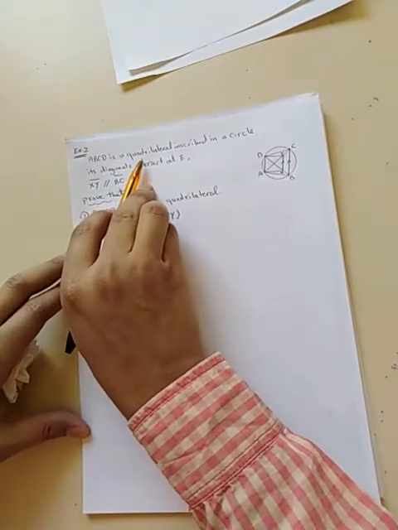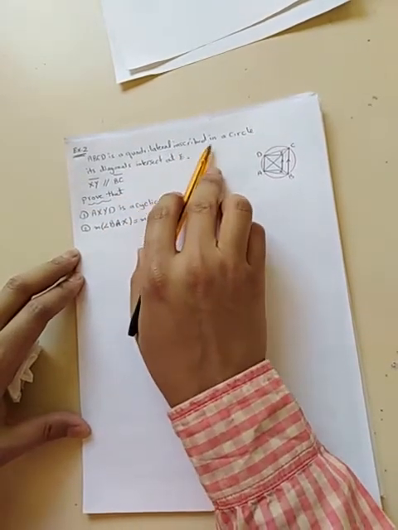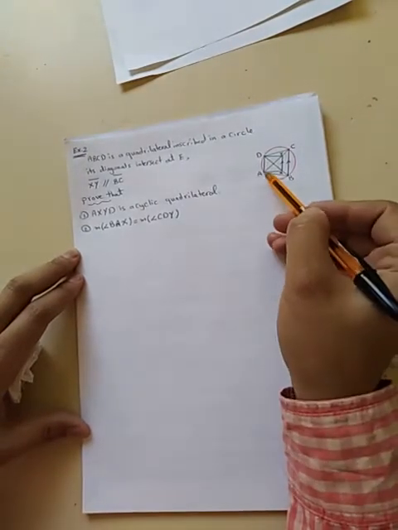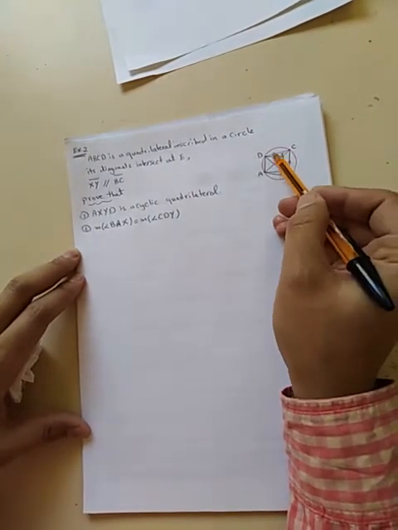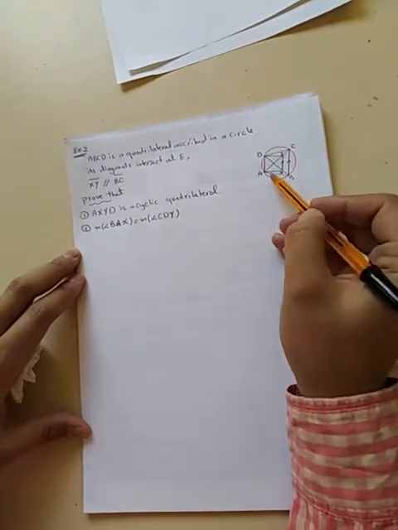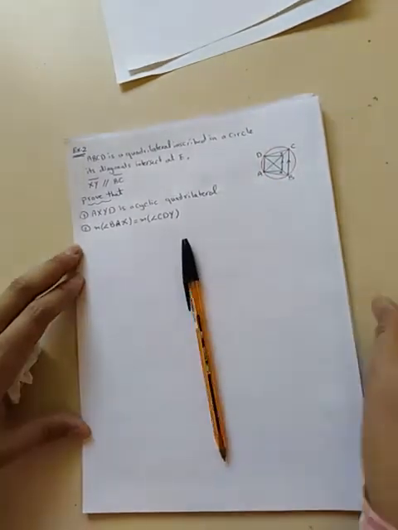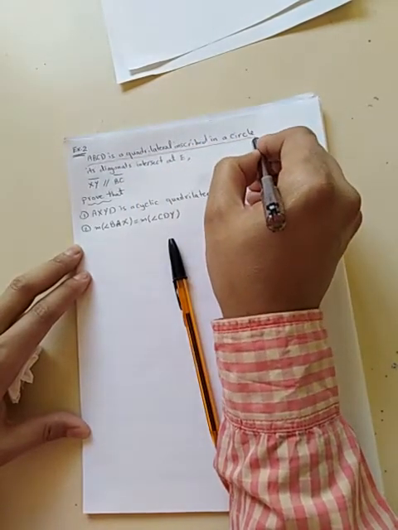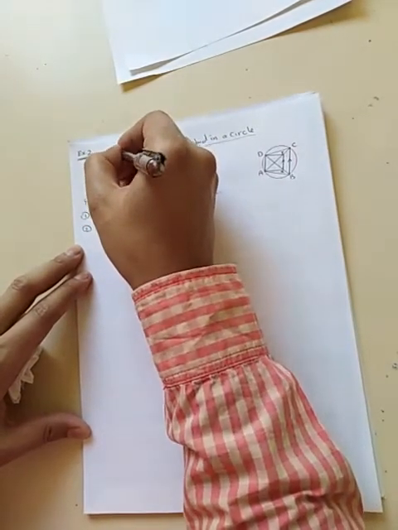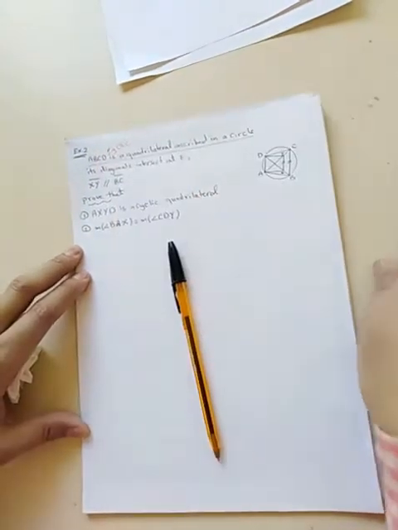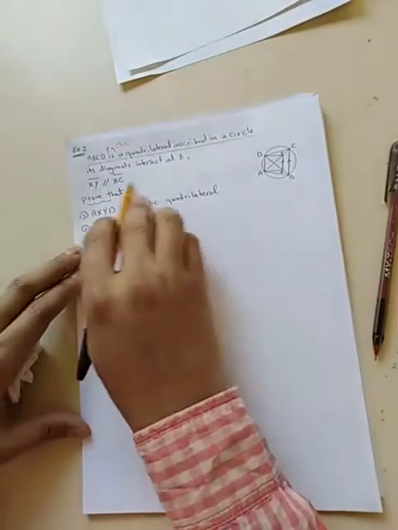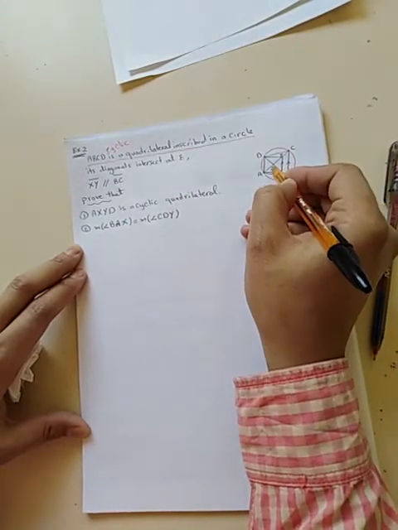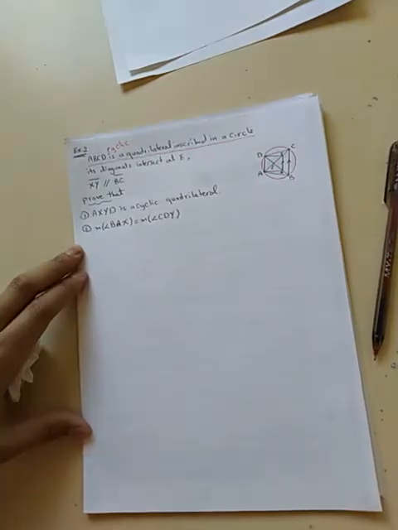ABCD is a quadrilateral inscribed in a circle. Inscribed in a circle means the four vertices lie on a circle. That means ABCD is a cyclic quadrilateral. Its diagonals intersect at E, the intersection point of its diagonals.